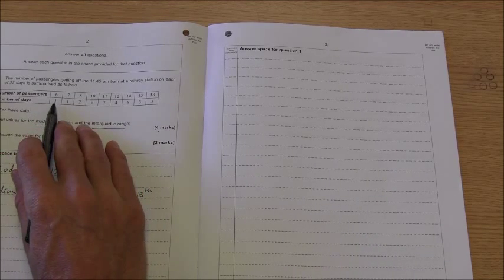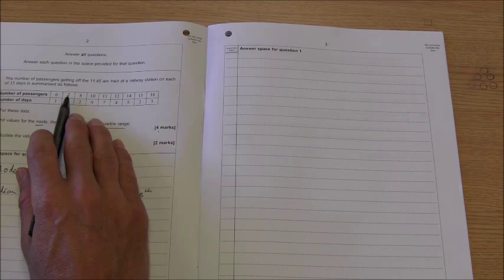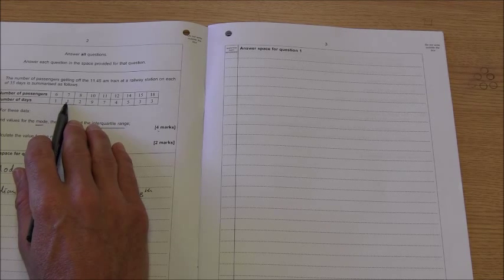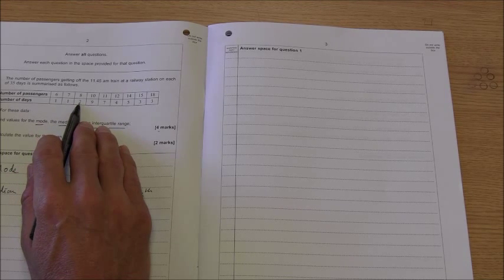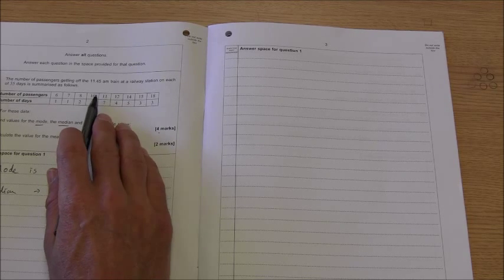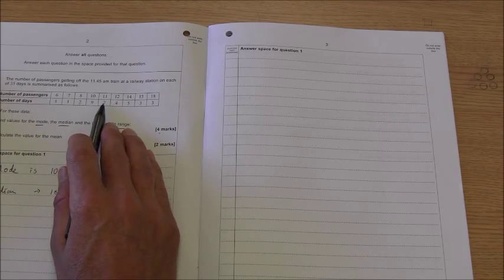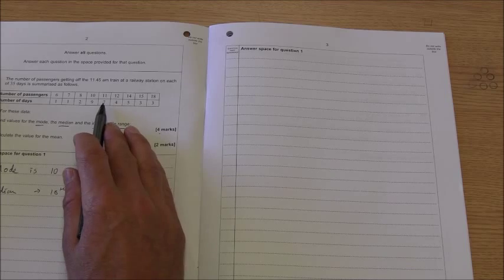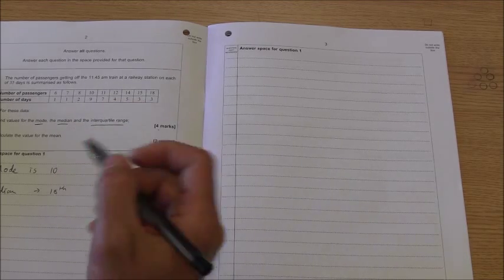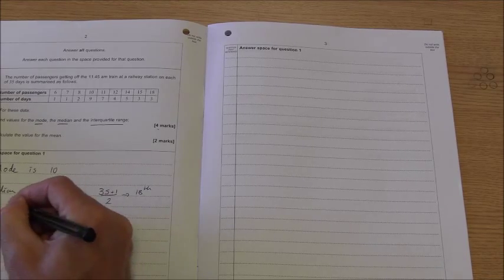If you then count through the data, the first item is a 6, the second item is a 7, so I've had 2 items of data, 4 items of data, 13 items of data. So the 13 items of data up to there would be a 10, and then the 14th, 15th, 16th, 17th and 18th would all be 11, so the median is 11, and I'd make that nice and clear.